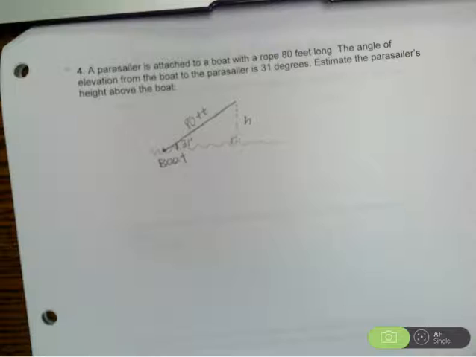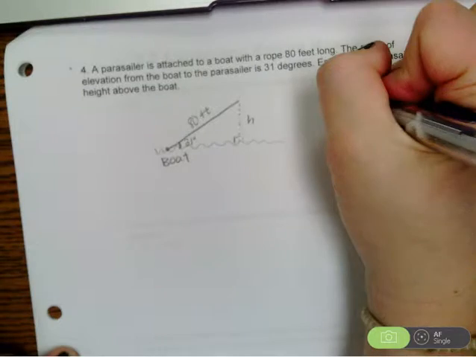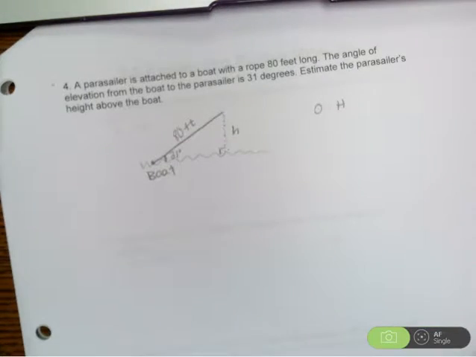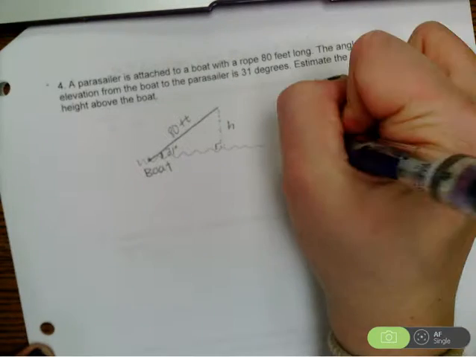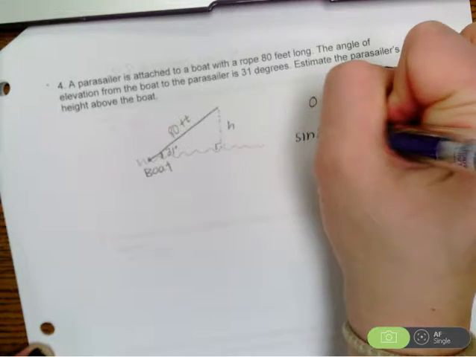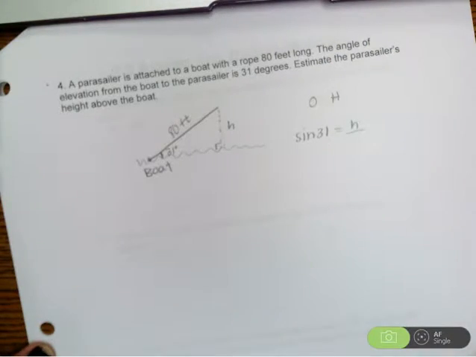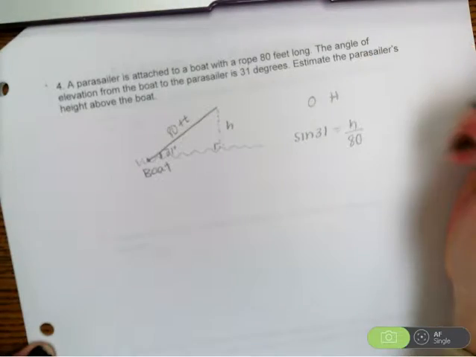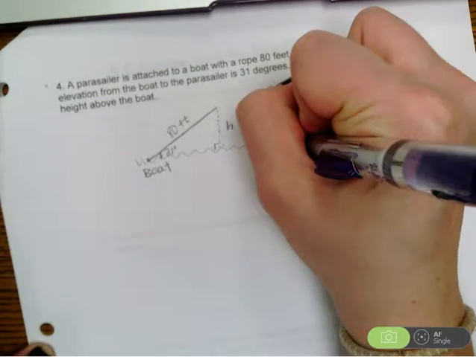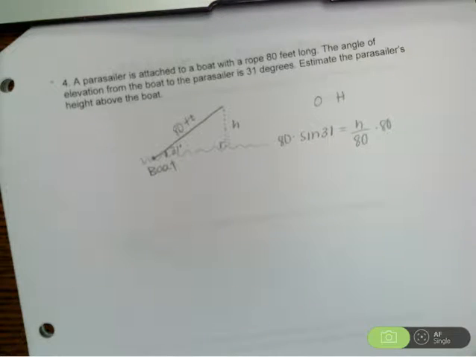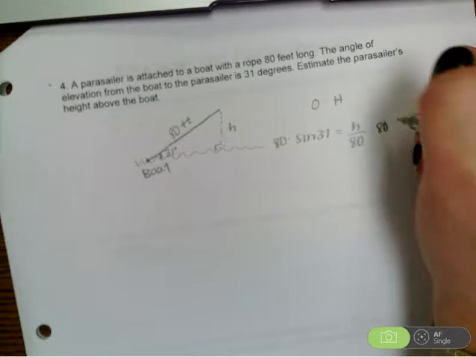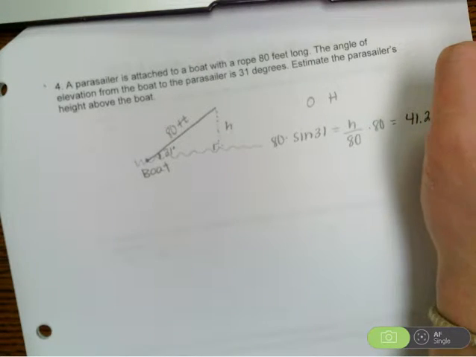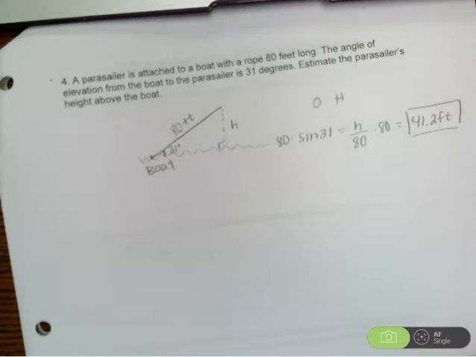I look at this and I'm saying, all right, self, what am I given? I'm given the opposite and the hypotenuse. So what trig function can I use with the opposite and the hypotenuse? That's the sine. If we take the sine of 31, it's equal to the opposite, which is our height, over the hypotenuse, which is 80. If we multiply both sides by 80, then we can find our height. So 80 times the sine of 31 is equal to 41.2 feet. So the parasailer is 41.2 feet off the water, which should about make sense.